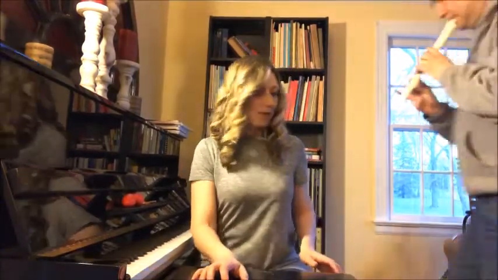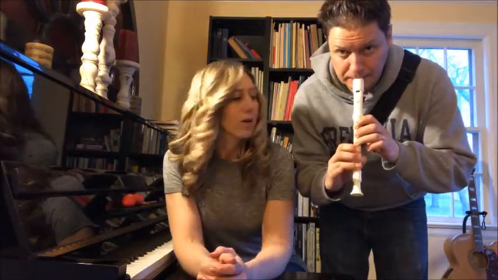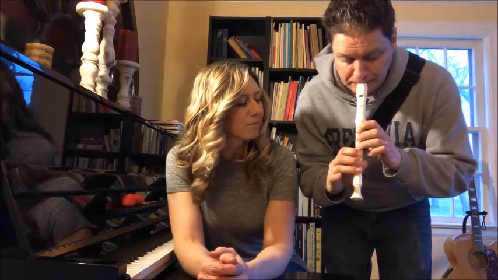So actually, I'll have Mr. Holden model since he's already doing that. If you can see him, can you lean forward just a little bit? If he puts all his fingers down on that recorder, and he's got the thumb hole covered too on the back, just show them C.